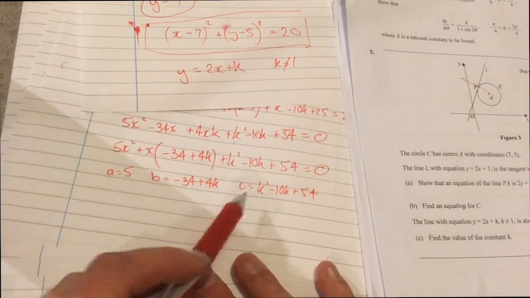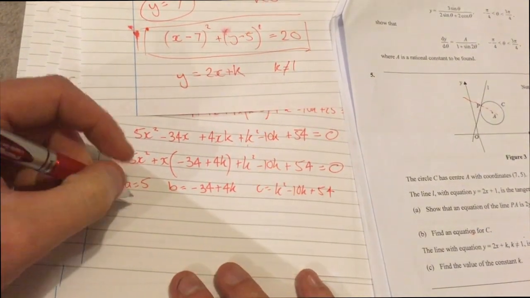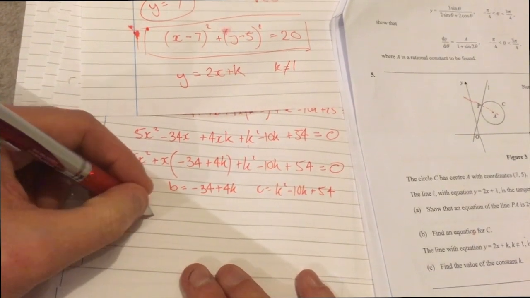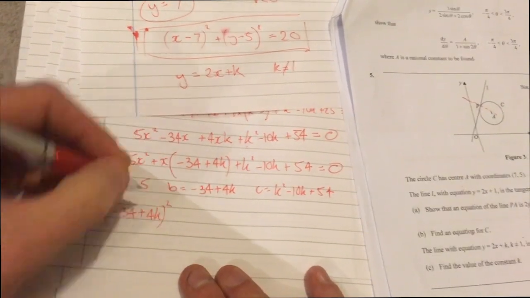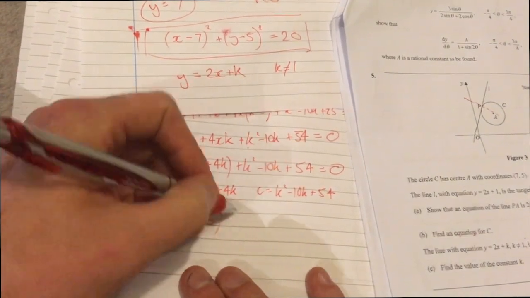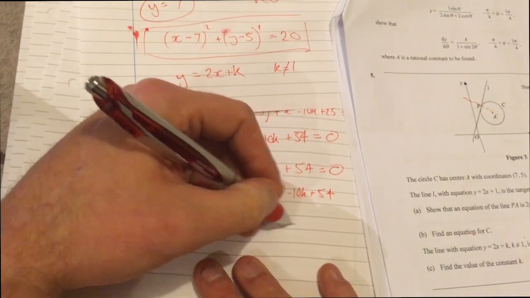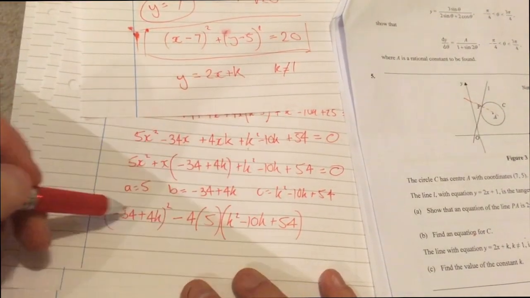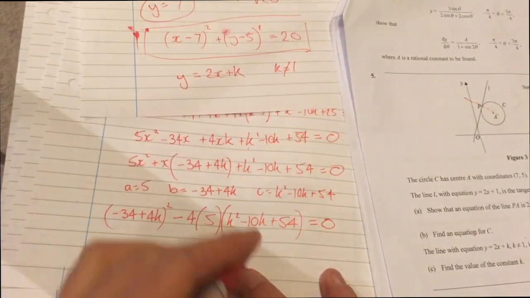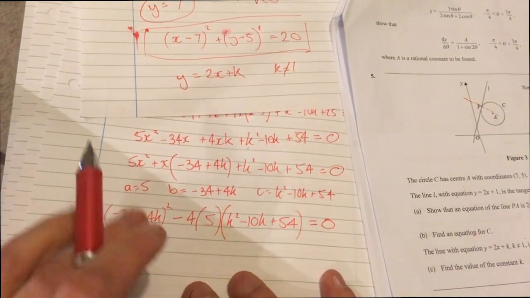So we're going to put all this into the discriminant, which is b squared minus 4ac, so (minus 34 plus 4k) squared minus 4 lots of a times c, and the discriminant should equal 0 because that's the condition for having one root as a solution to our quadratic.